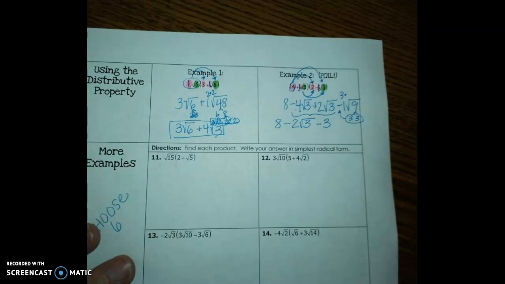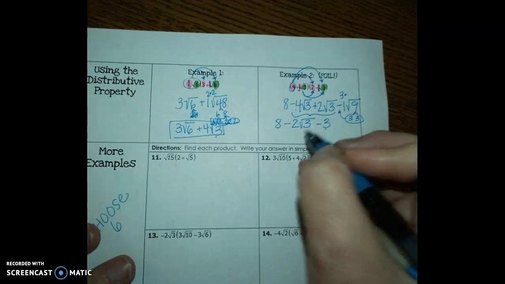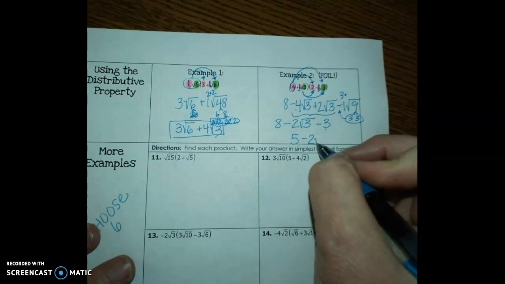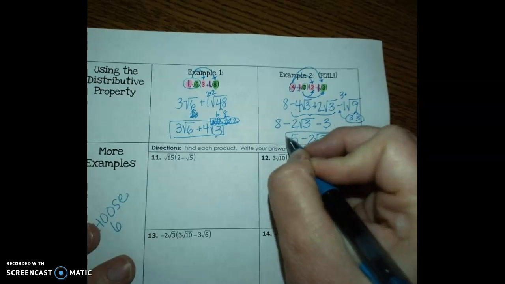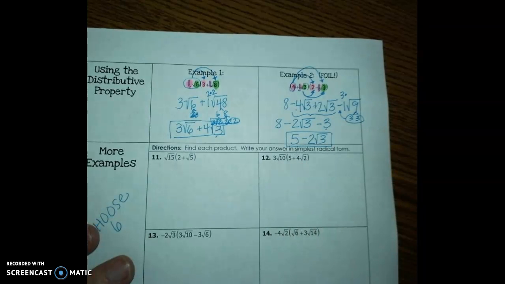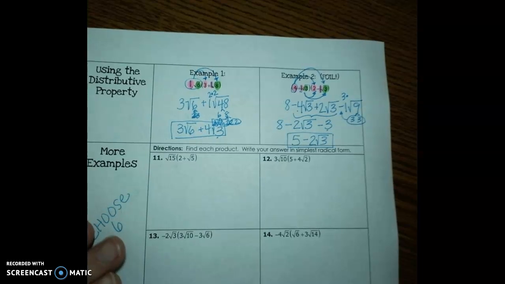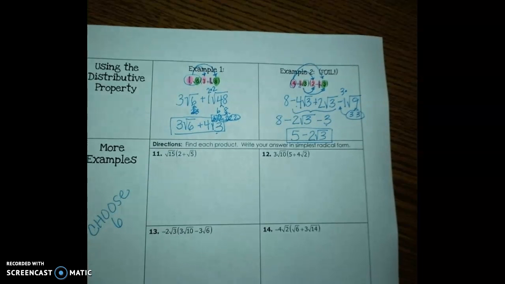That made me have some more like terms. 8 minus 3 is 5 minus 2 root 3. These are not like terms, so I cannot combine them. And that will end our FOIL. So your summary on all of this is it's a lot of moving parts. The math isn't terribly difficult, but you must remember coefficient times coefficient, radicand times radicand, and then simplify.